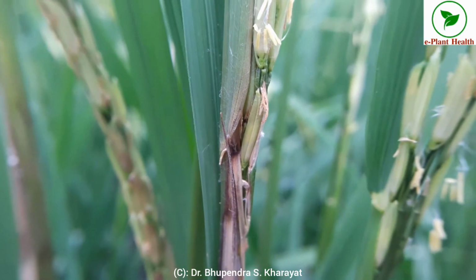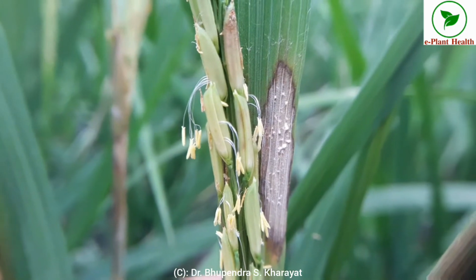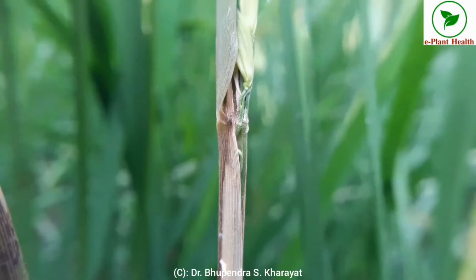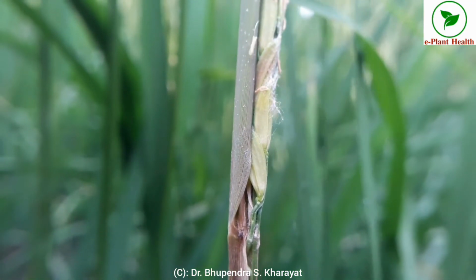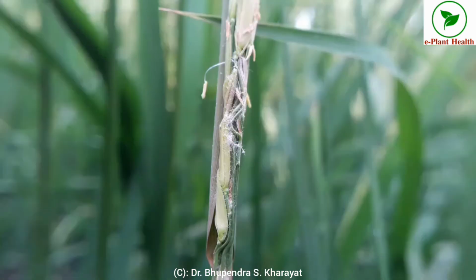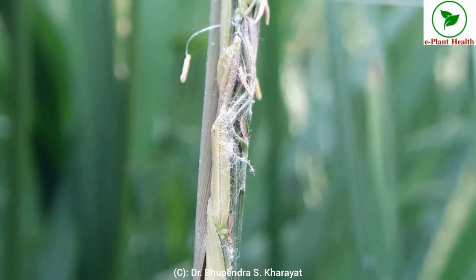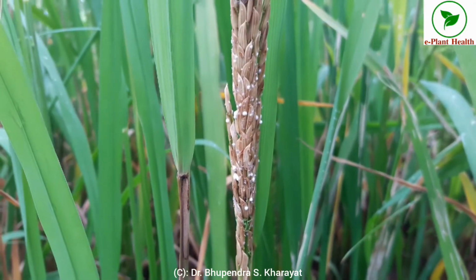This pathogen also causes infection in the rice ear. If panicles are infected before grain filling stage, in these conditions there will be no grain formation in the ear.